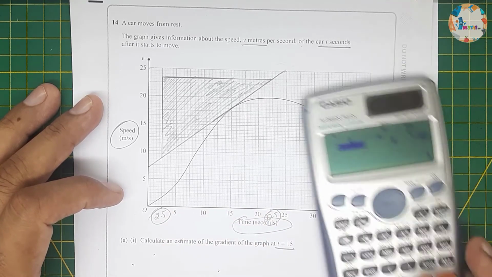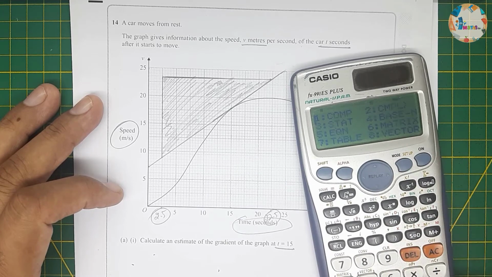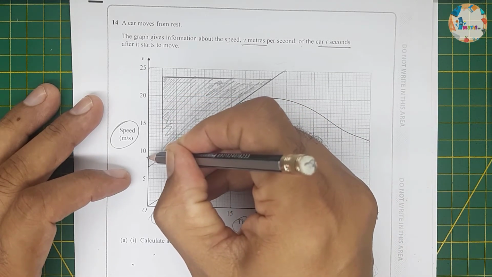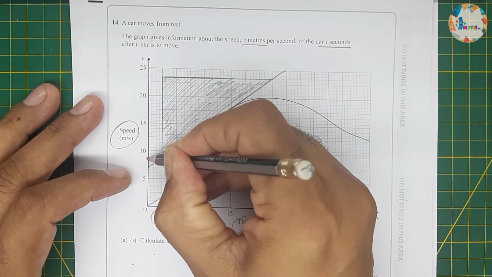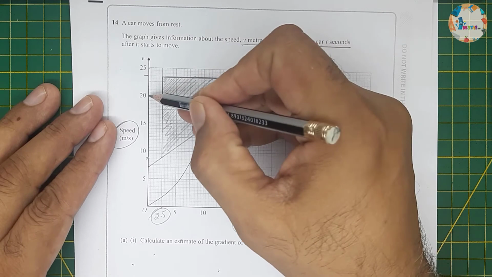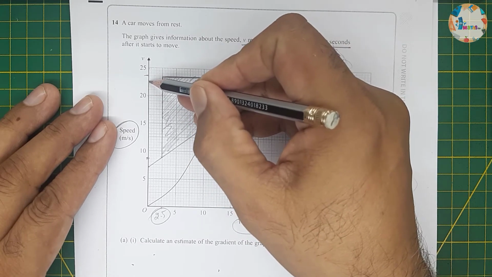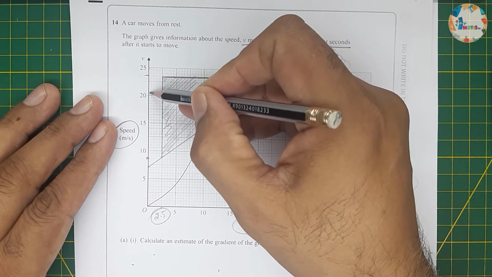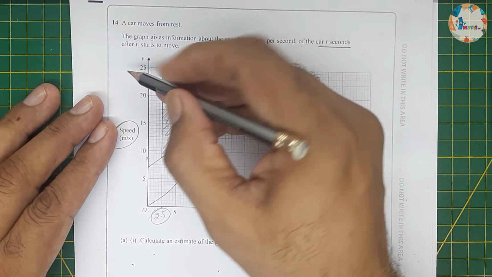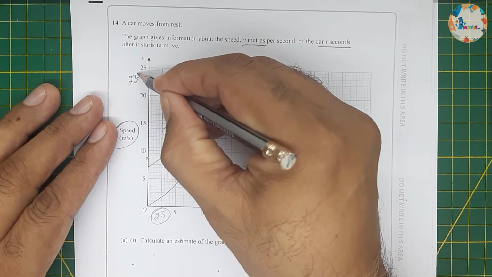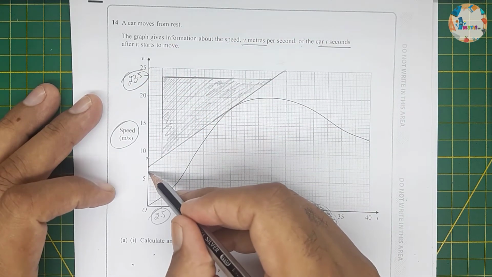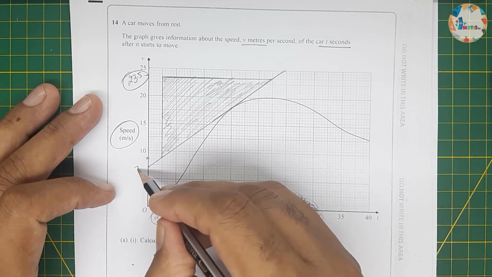So 22.5, this will be our run, and rise will be from this point to this point, which is 21, 22, 23, so 23.5, and this one will be 5 and 6 and 7.